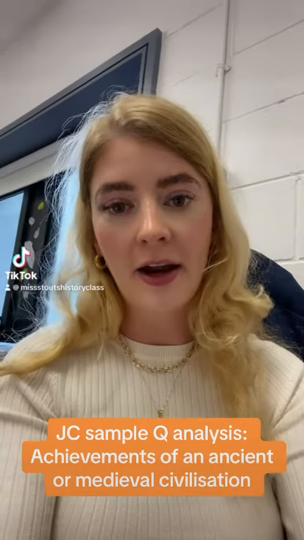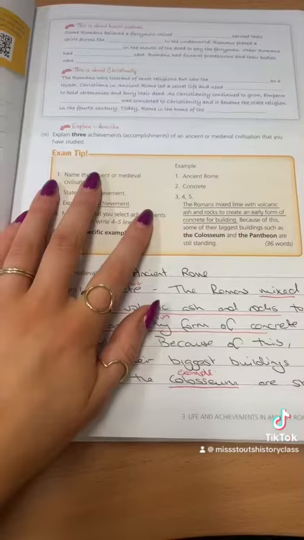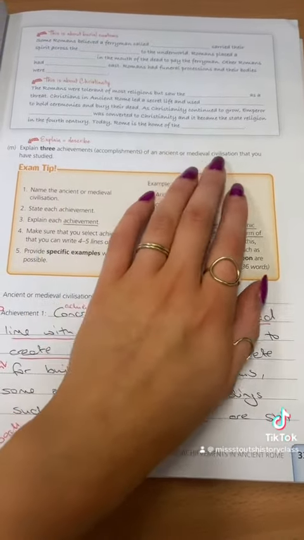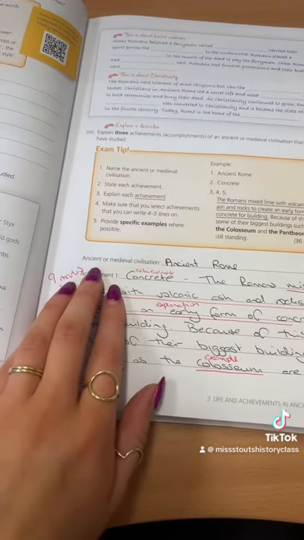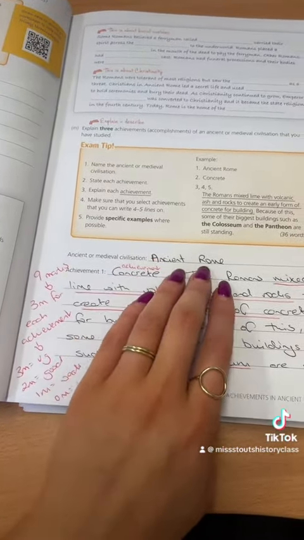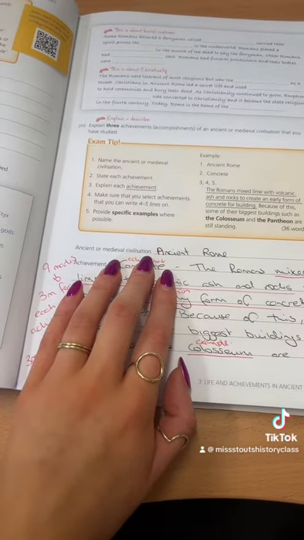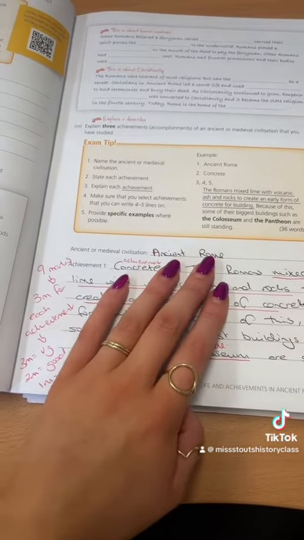Let's have a little look at another junior cycle style exam question. So this question says, explain 3 achievements, accomplishments of an ancient or medieval civilization that you have studied. So the first thing that you need to do is identify the ancient or medieval civilization that you have studied. This is important because different schools, different students might have studied different ancient or medieval civilizations.